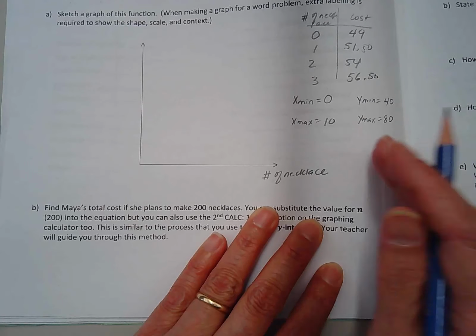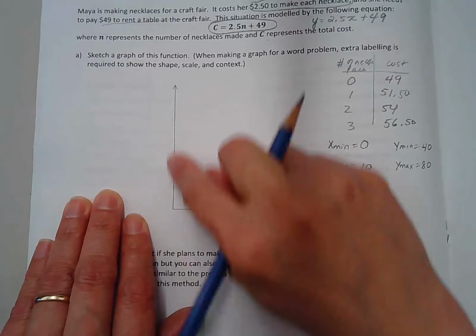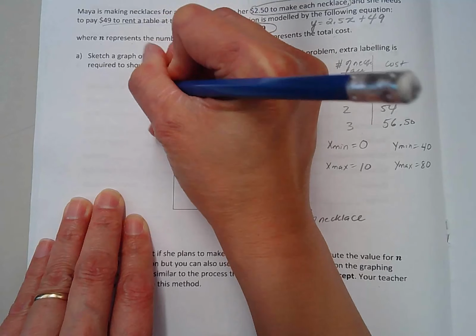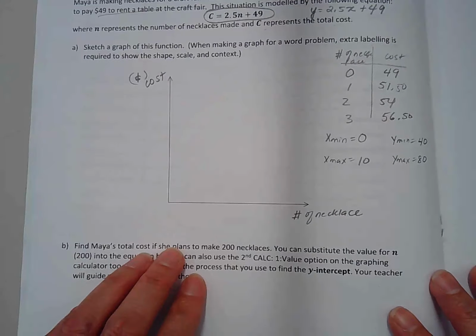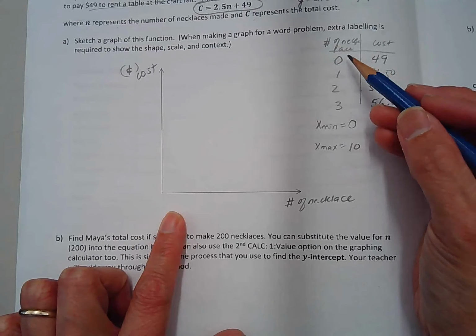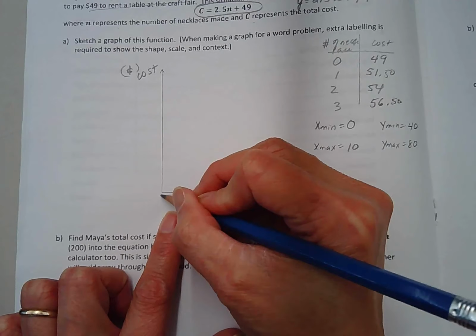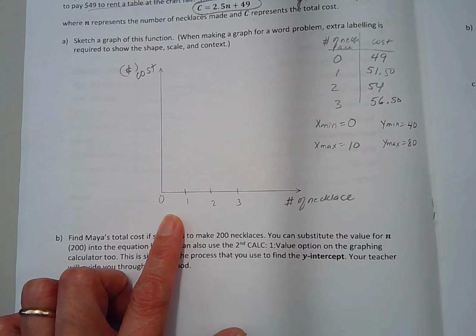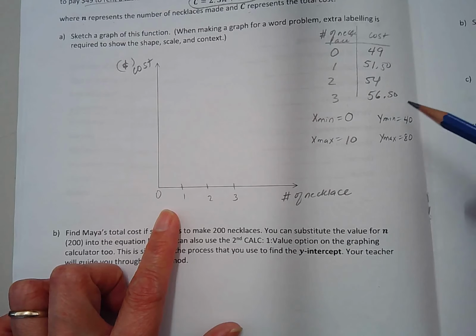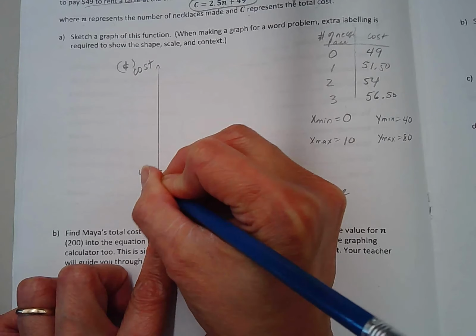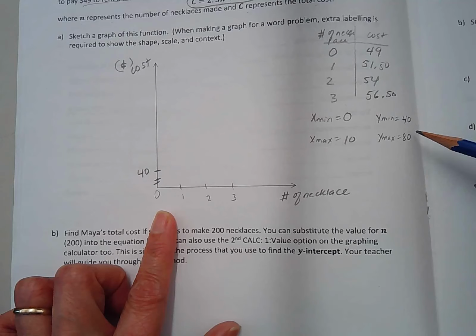Number of necklaces, and then the y is cost in dollars. Okay? What should I go up by? If I'm going to go 0, 1, 2, 3, 0, 1, 2, 3. For y min, I'm going to start at 40, so I'm going to make a break on my graph. Start at 40. I need to go up to 80.